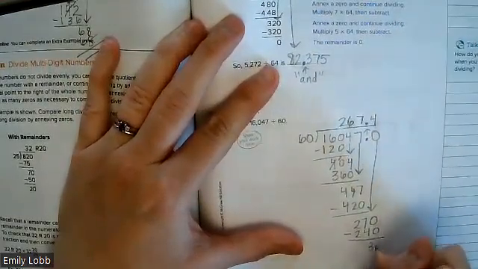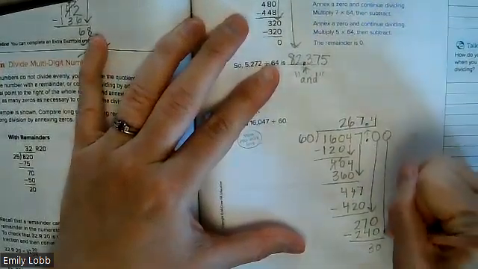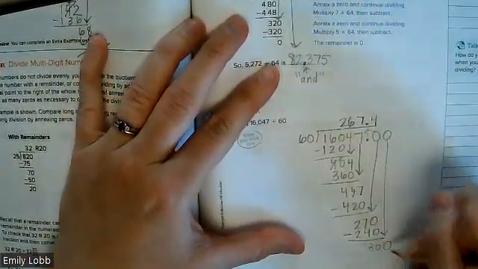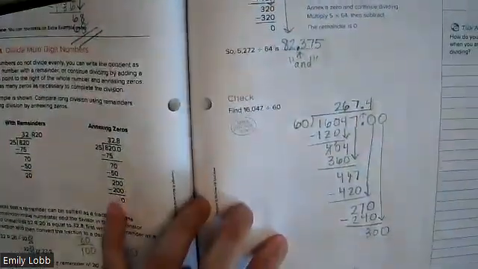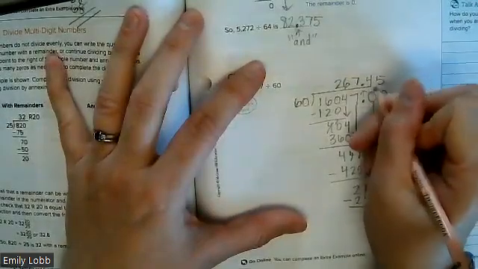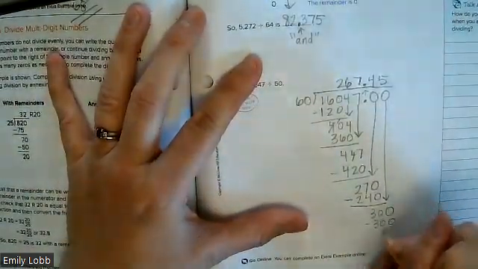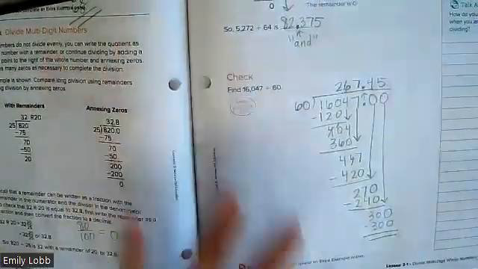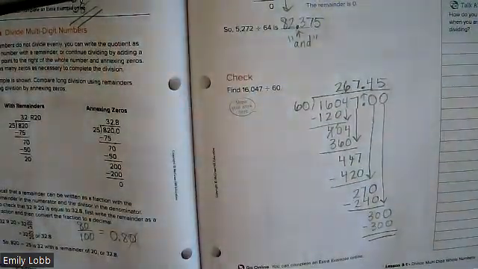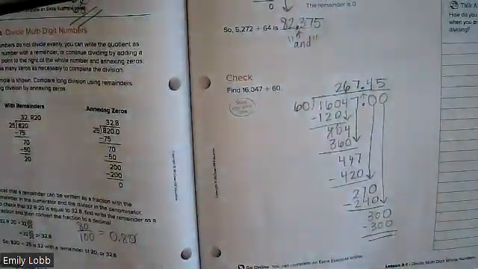So this is 30. And now we see that when we bring another 0 down, how many times can 6 go into 30? 5 times. And this is even, right? Because 5 times 60 is 300. So here is how we would show that decimal answer.